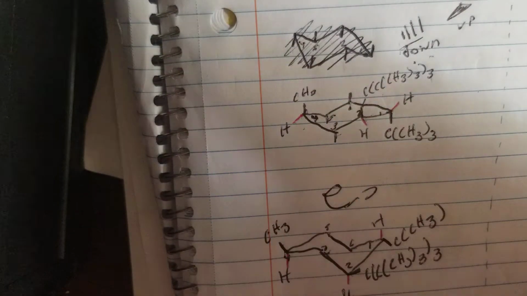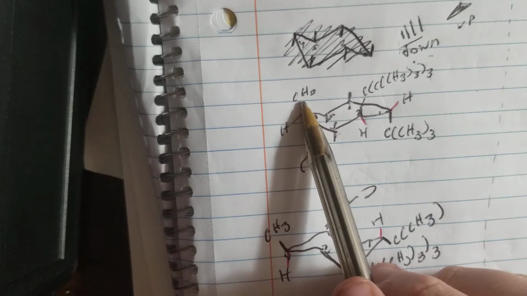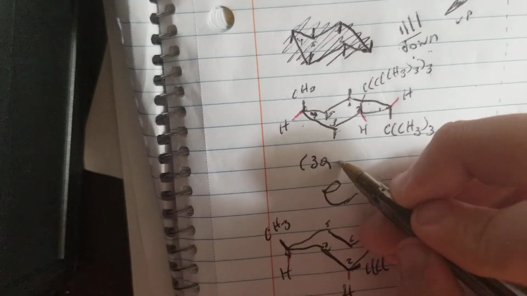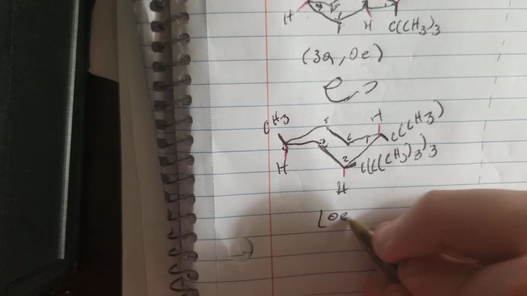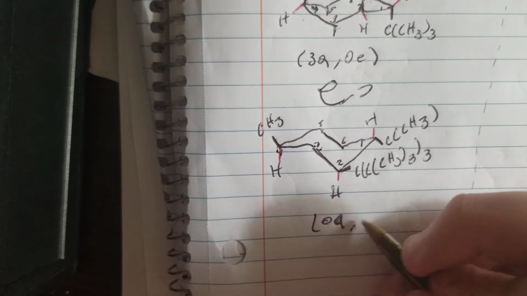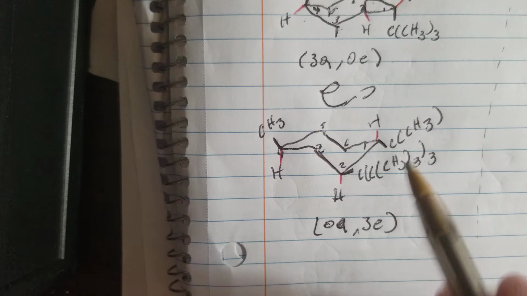Alright, so to determine the more stable conformer between these two chairs, we'll say that this one has 3 axial bonds with the substituents, because all of these are axial, which means it has no equatorial, while the bottom one has 0 axial with 3 equatorial bonds, because all of these substituents are equatorial.